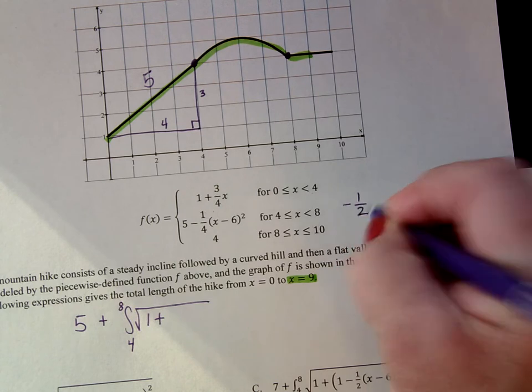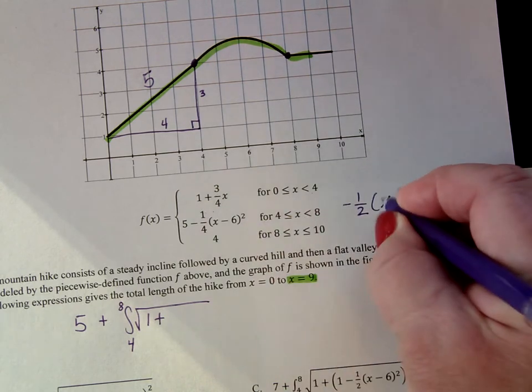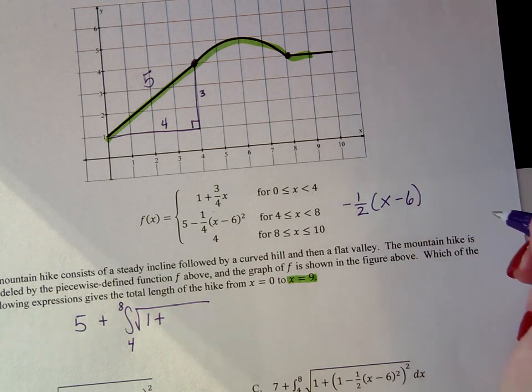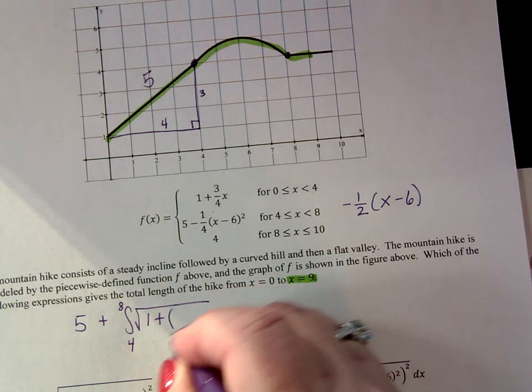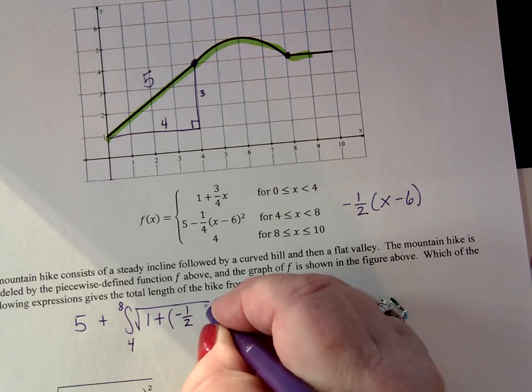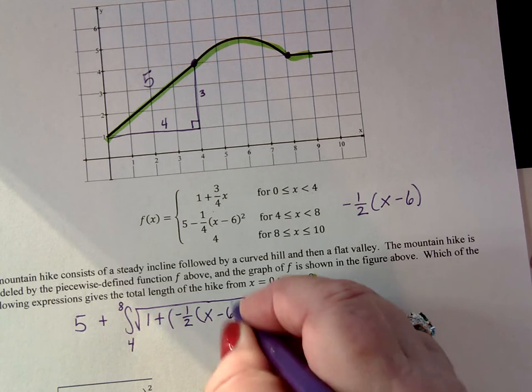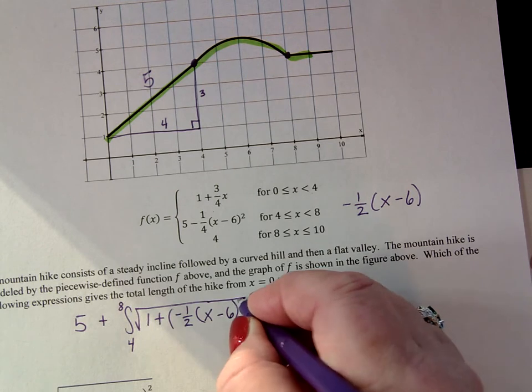I take my group to 1 less power. That's to the first power now. And I take the derivative of what's inside, which is just a 1. So there it is. That's what I'm putting in here. I have a negative 1/2. I have an x minus 6. And that whole thing is being squared with respect to x.